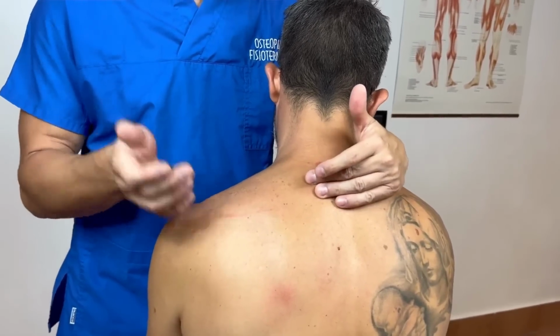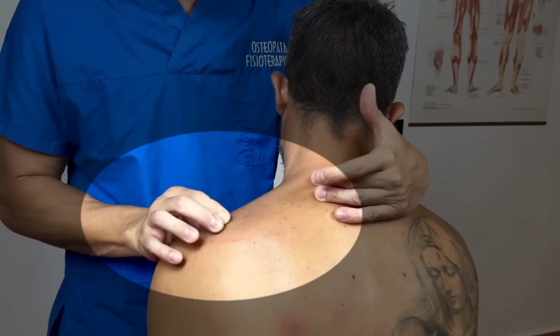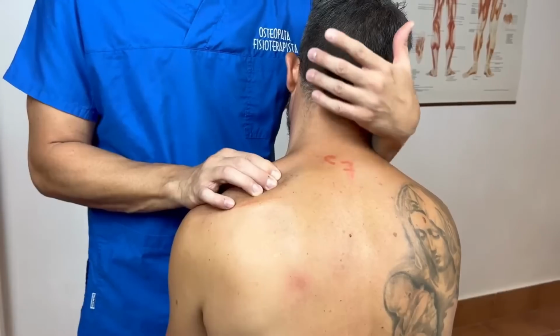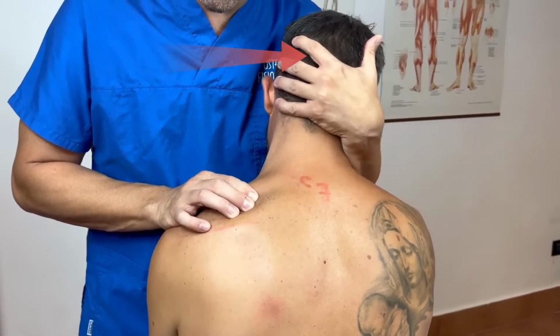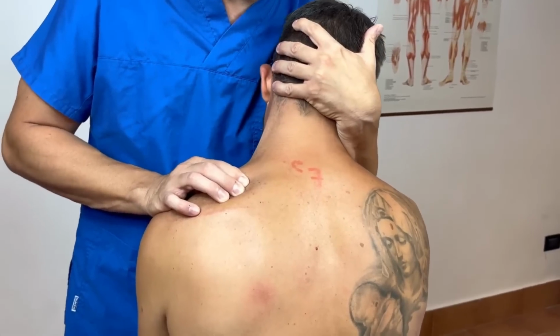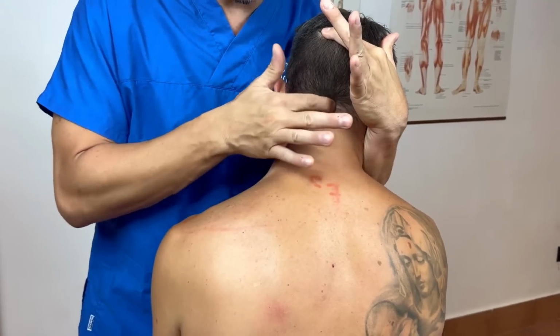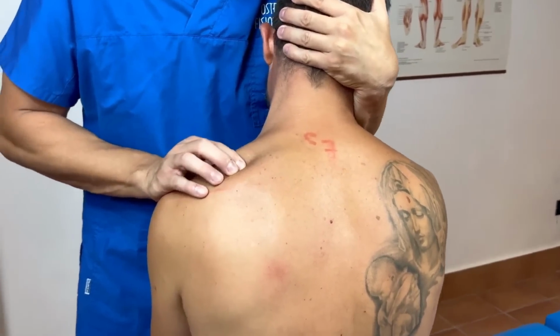Practically at the top of the trapezius, we follow the muscle's path, and once we palpate the taut band, we can enhance our search by putting the trapezius under tension, slightly tilting the head, keeping in mind that the trapezius originates from the occipital area. Once we find the taut band, three situations may arise.